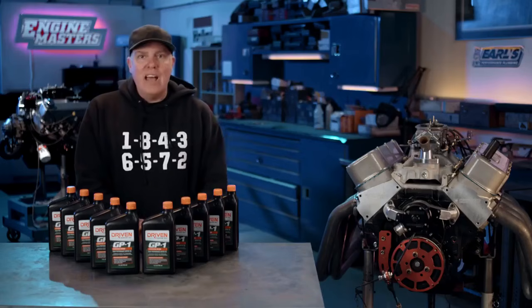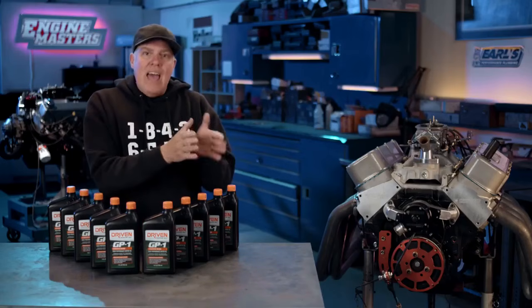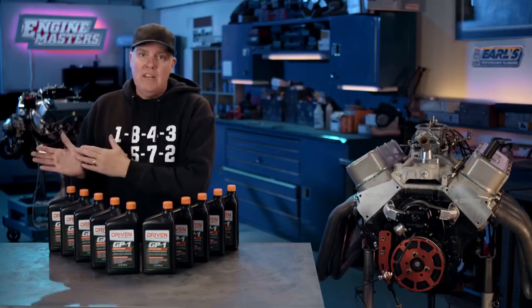And it's really good for fuel contamination, like if you're running methanol or E85 or if you, like us, run your gasoline car way too rich and you get a bunch of fuel in the oil. They've got additives that prevent that fuel from breaking down the oil and causing it to be thinner. It will stay thicker longer with contaminants in it.